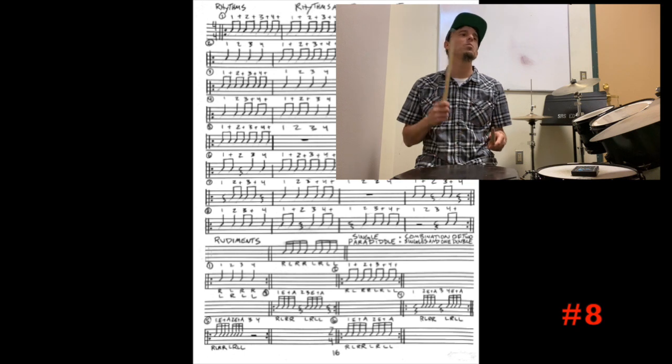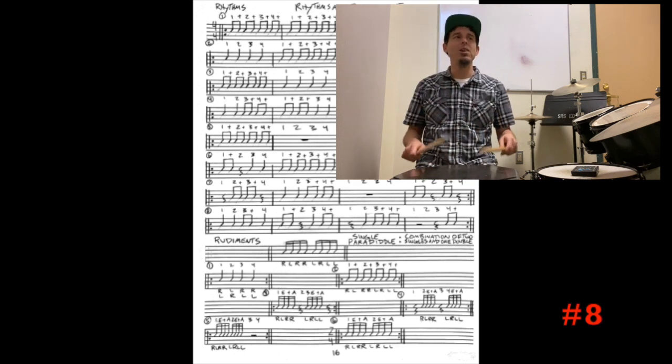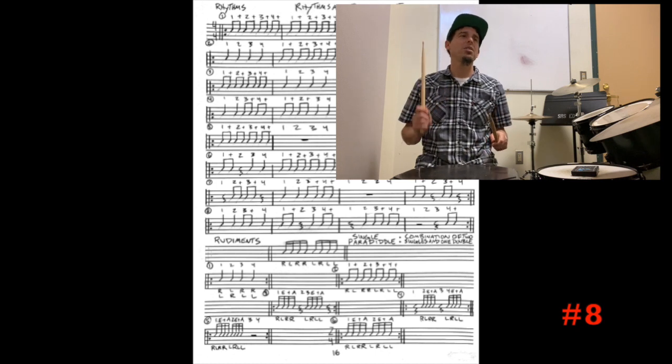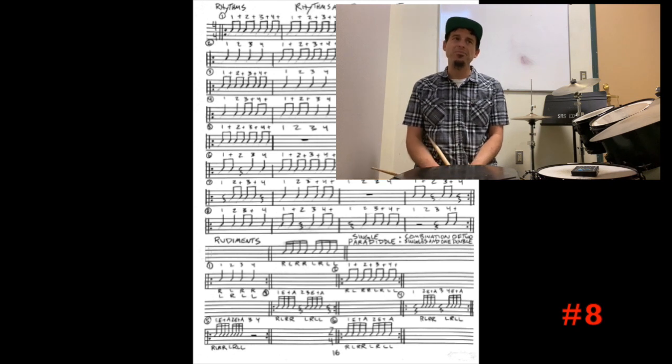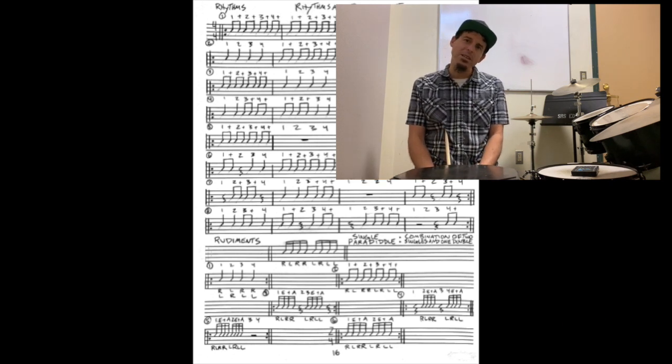1, 2, 3, 4. Number 8. 2, 3 and 4. 1 and rest. 3, 4 and rest. 2, 3 and 4 and rest. 2, 3, 4 and. So remember, push your tempo. We can go even faster, but that will always be a challenge.